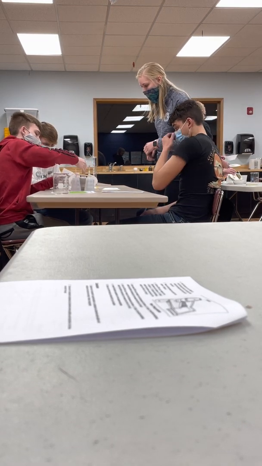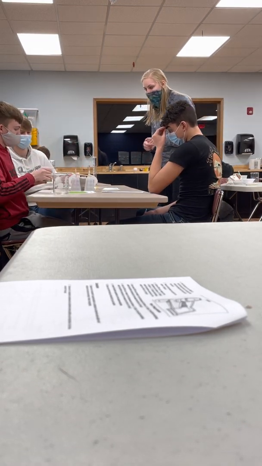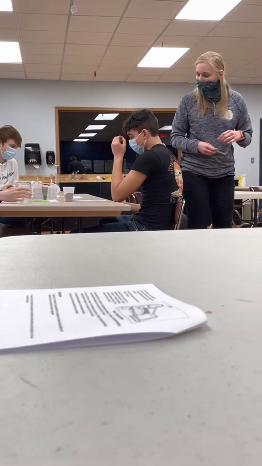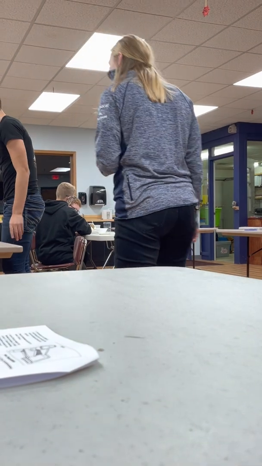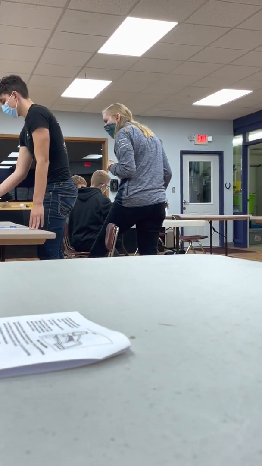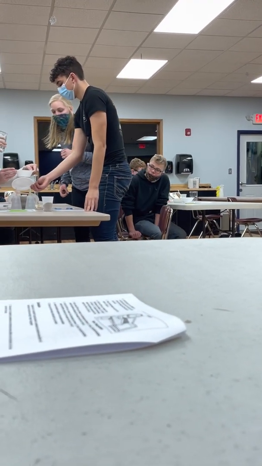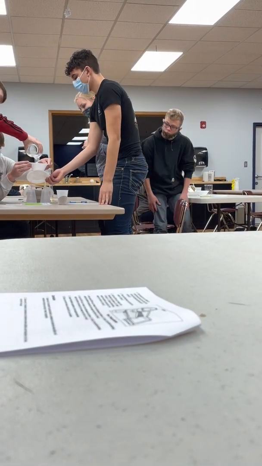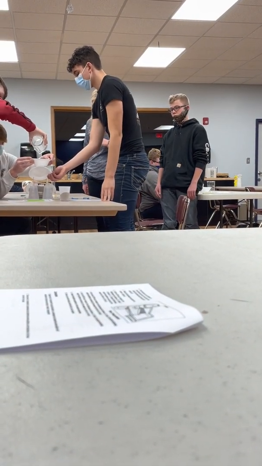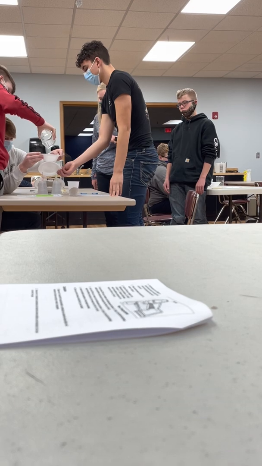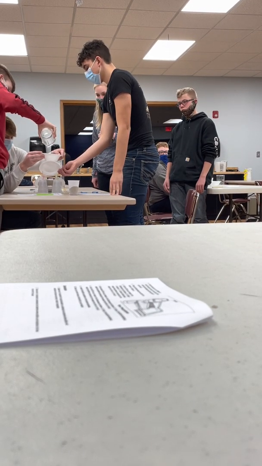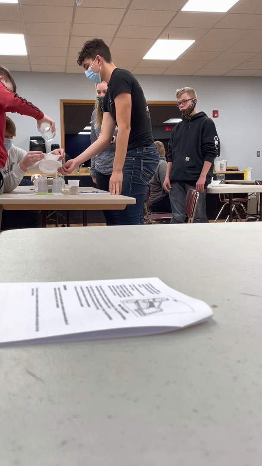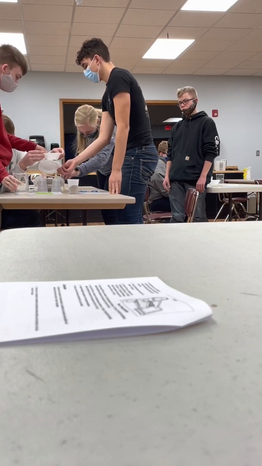Perfect. Okay, now go ahead and do it. See, when the water rain came down, it came down. Okay, Aiden, hold the plate just a little bit higher. There you go. Good. Interesting. That's okay. Because it's still wet and it still went underneath there.